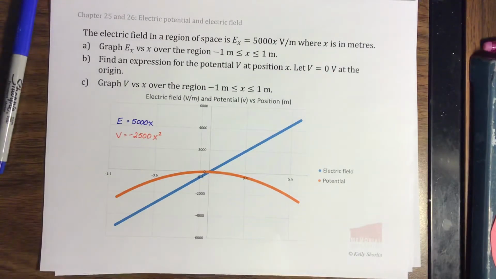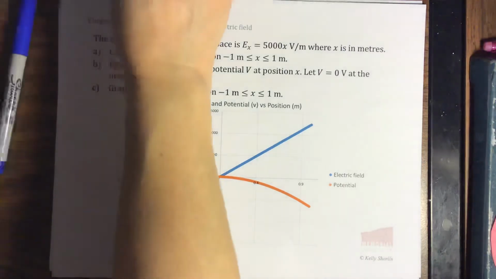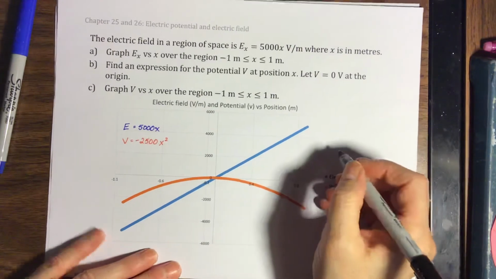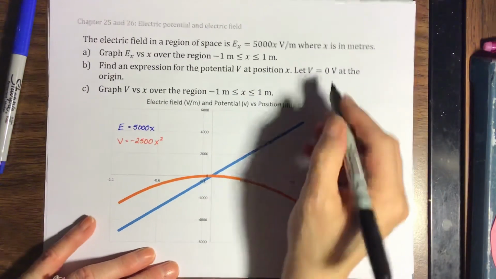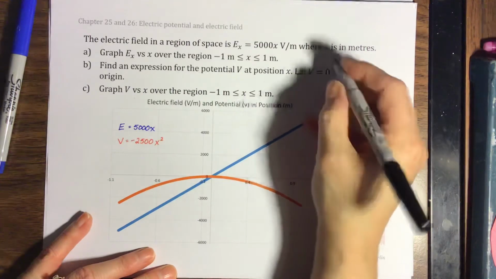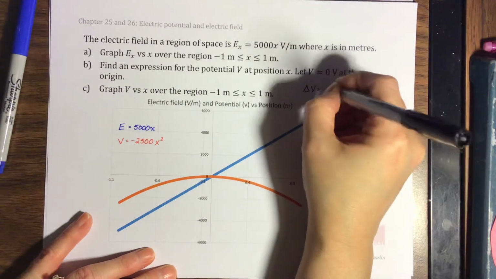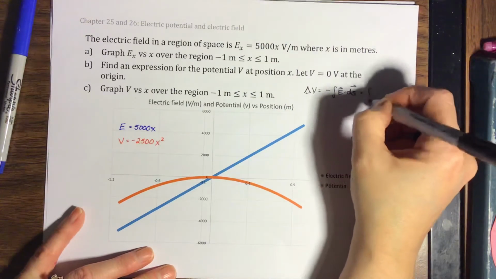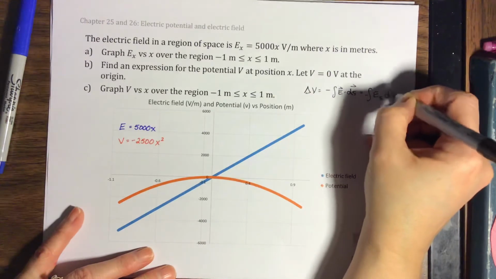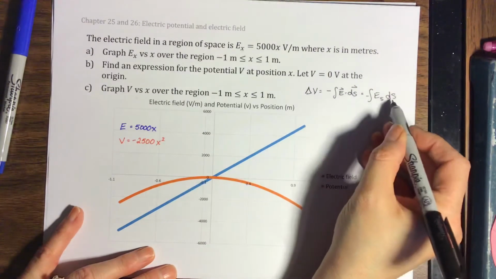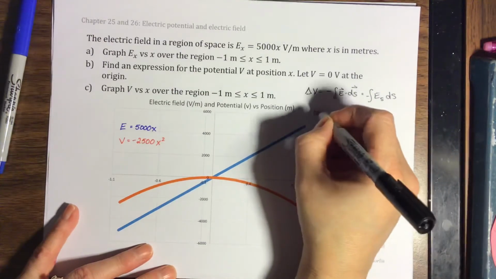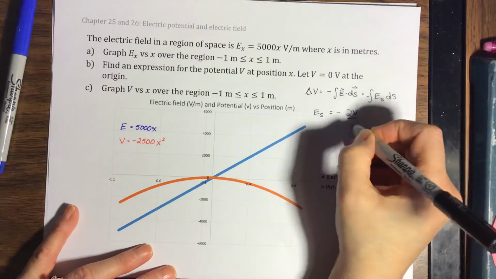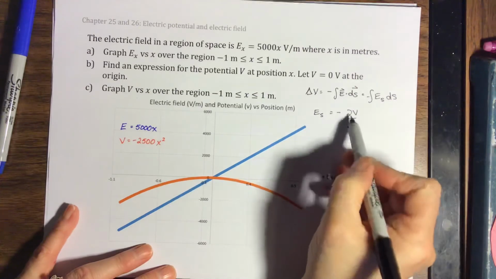Let's also think a little bit about a bit of a summary and how the electric field and the potentials are related, particularly when we think about graphs. Well, the relationship between potential and field is that the change in potential, delta V, is minus the integral of E dot ds, which would be minus the integral of the s component in the s direction with respect to the x direction. And then the flip side is that the s component of electric field is minus the derivative of potential with respect to s.